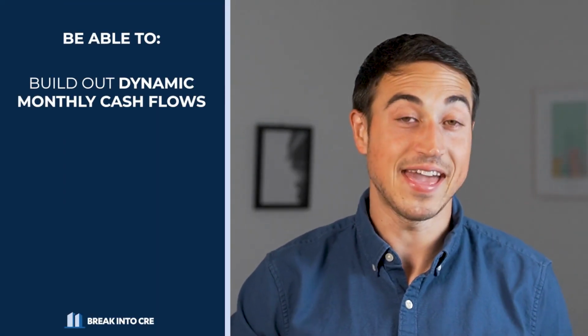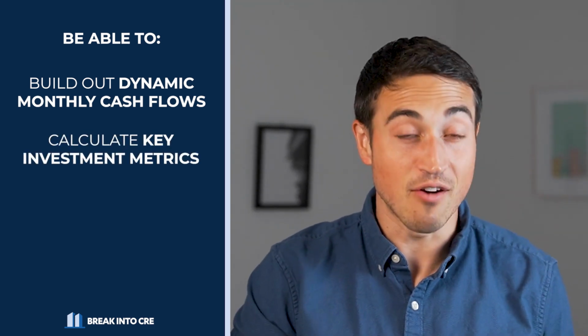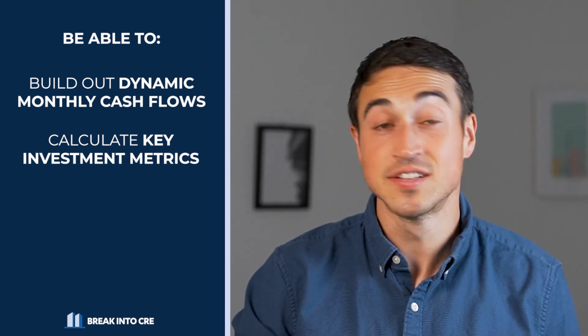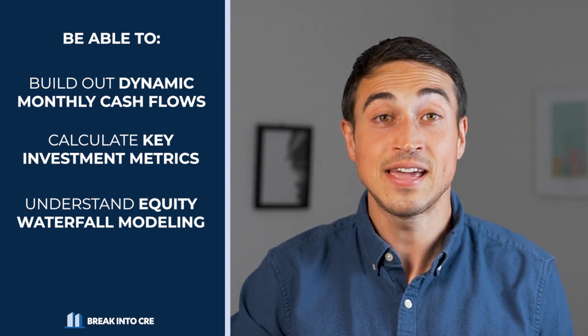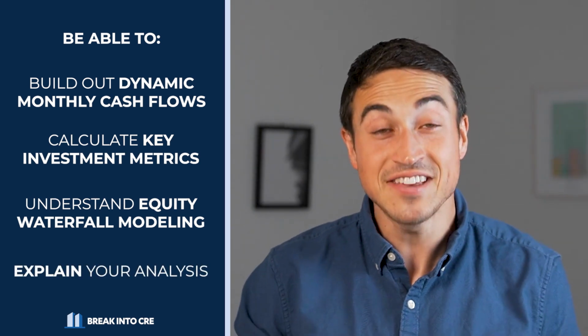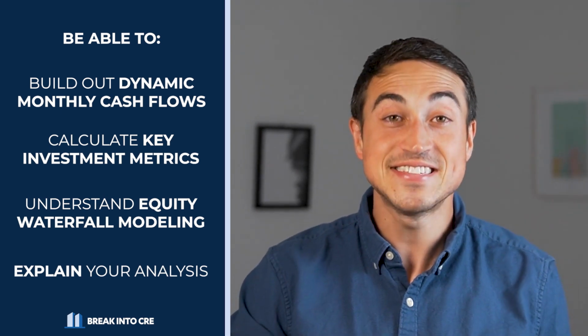Ultimately, if you can get comfortable building out dynamic monthly cash flows given a set of assumptions, you can calculate key metrics like the IRR, equity multiple, cash on cash, DSCR, and debt yield. You understand waterfall modeling, and you can calculate cash flow splits between partners, and you can explain your analysis and think critically about the pro forma you've created. These things should all put you in great shape to ace an Excel interview exam if one is thrown your way during the process.